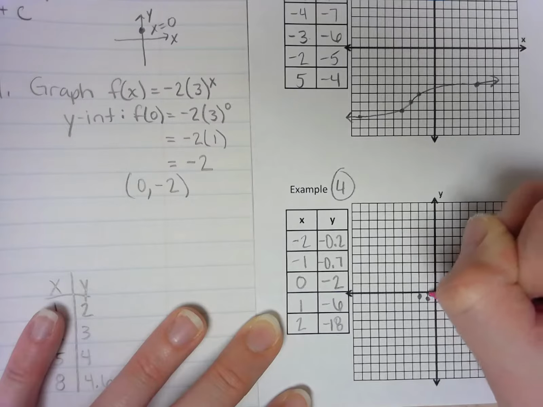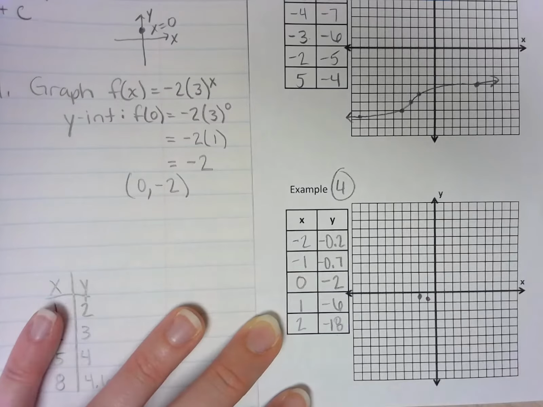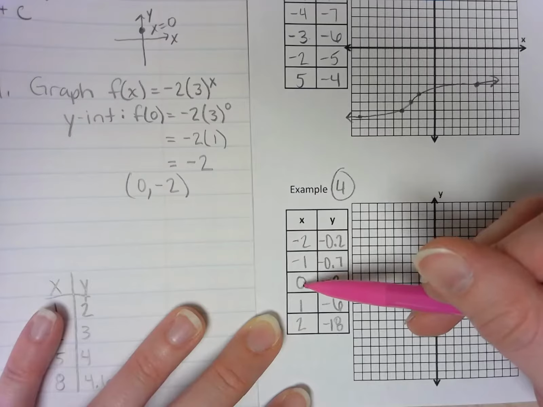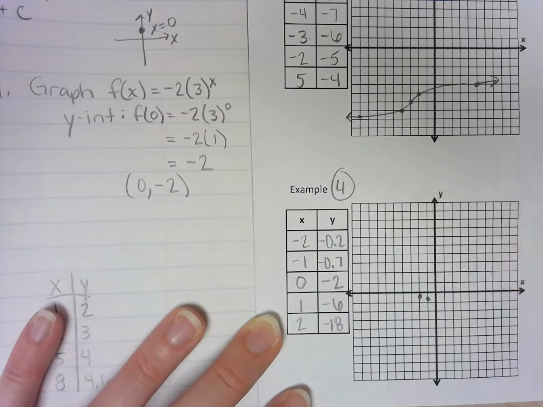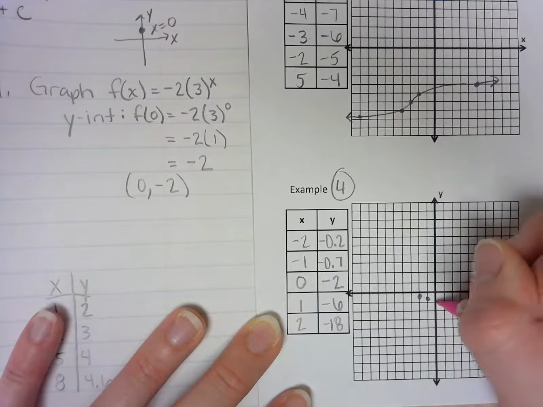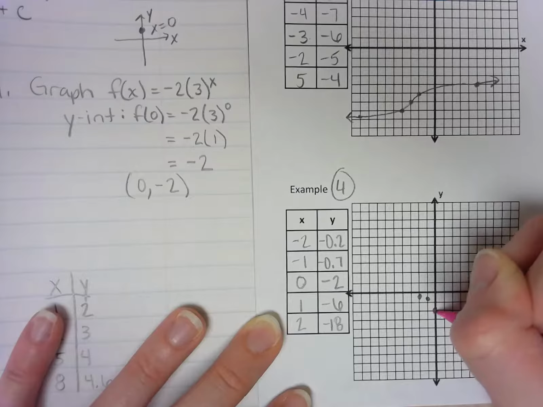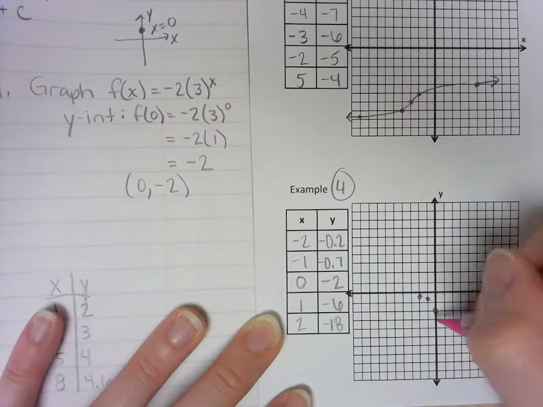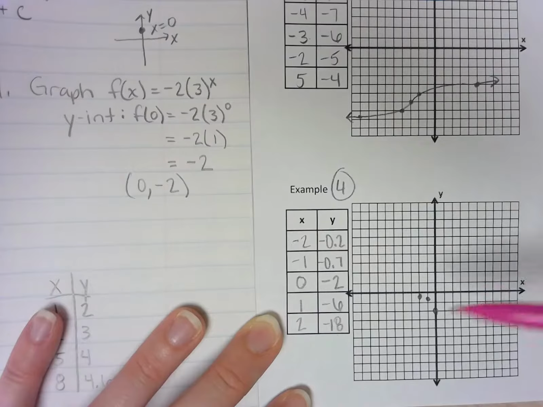So again, between the 0 and -1, but not quite all the way to the -1. Now we have our y-intercept, which was our starting point, 0, -2, 0 on the x-axis, -2. That point should fall on the y-axis because we said it is our y-intercept.